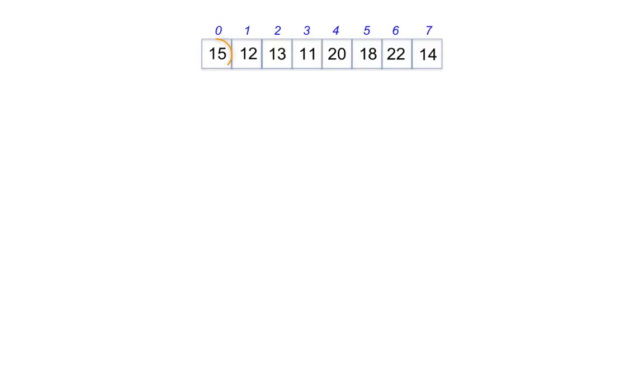Now that we have a good understanding of split, let's apply it recursively to sort this input array. The first split breaks the array into items less than 15 and items not less than 15.